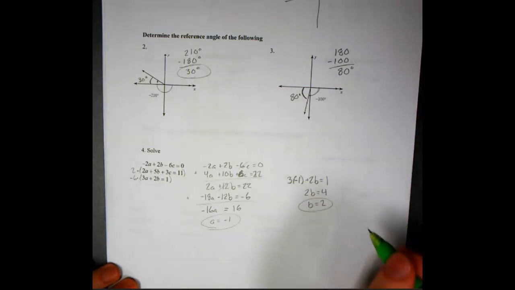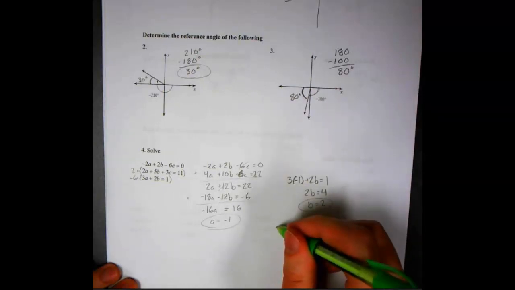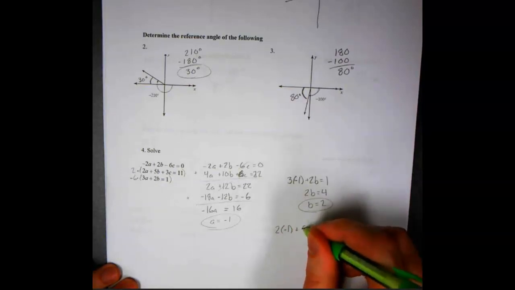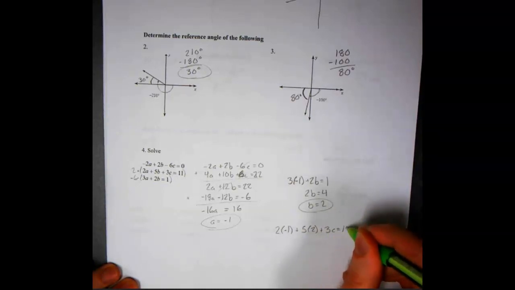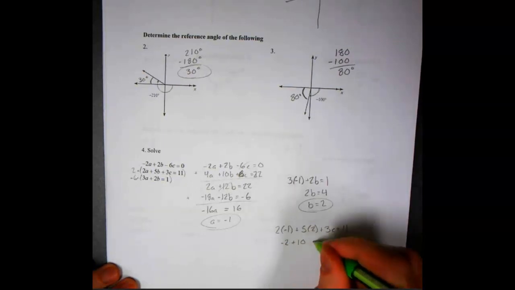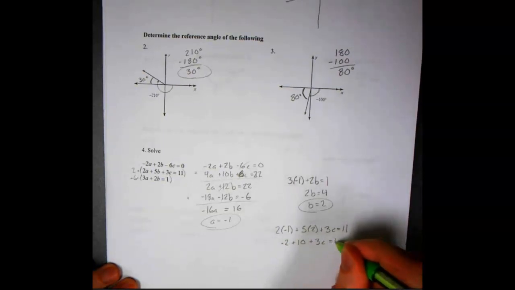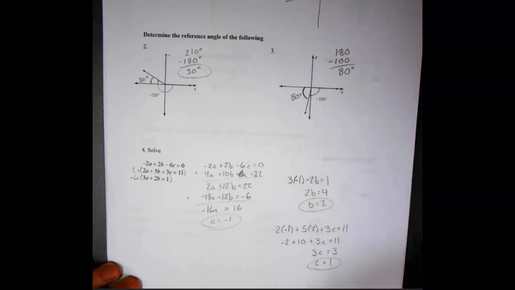And the last step is we're going to be plugging both a and b in to solve for c. And now you've solved for all three of your equations.